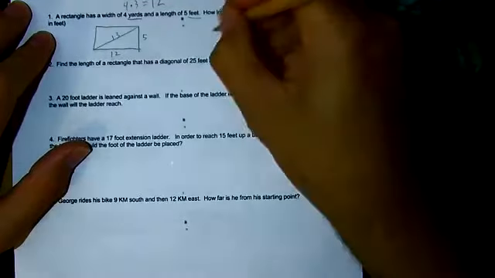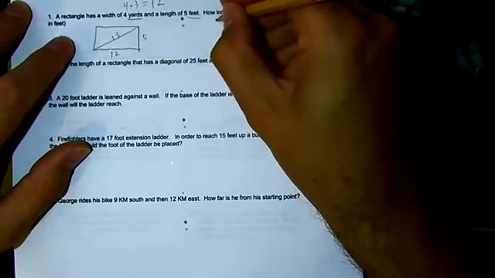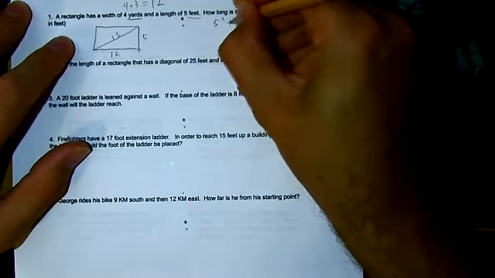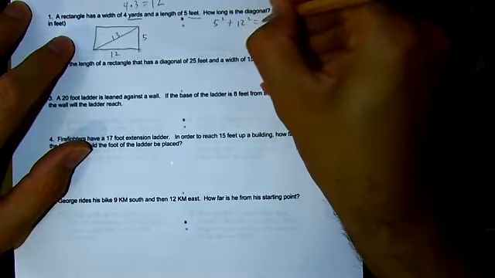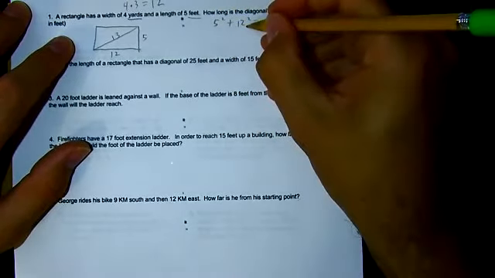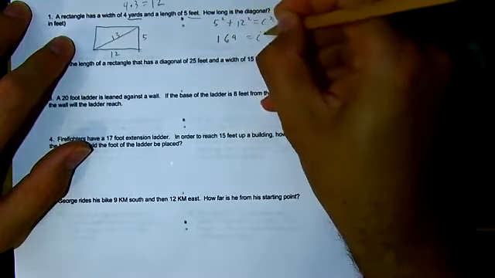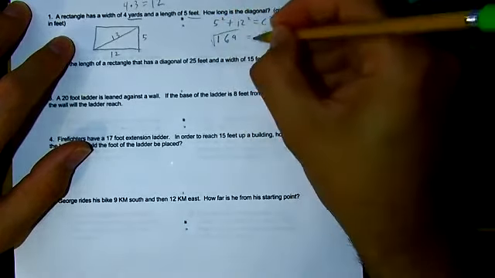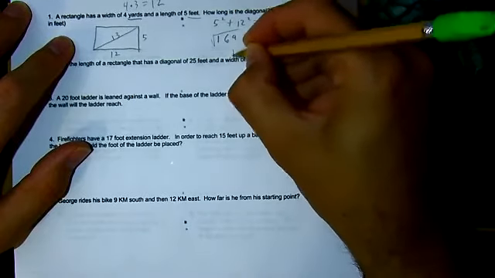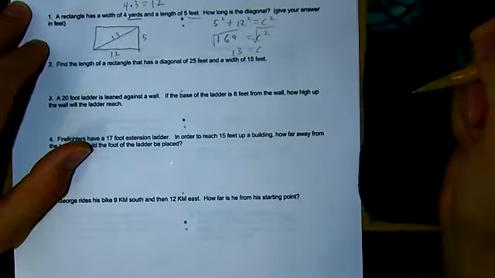13. But I'm going to solve it for you just in case you want to see it. 5 squared plus 12 squared equals c squared. Punch that in the calculator. 169. Take the square root. You get 13.